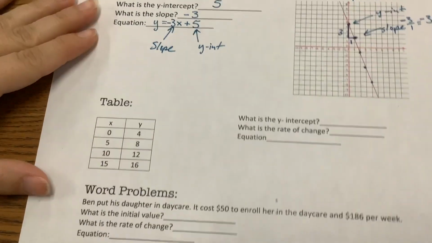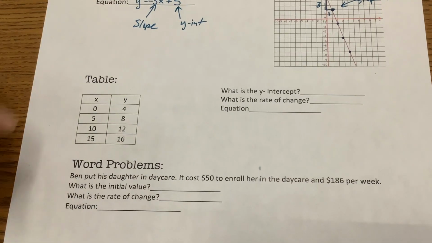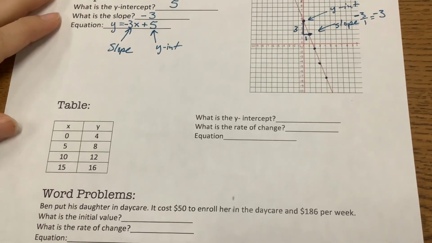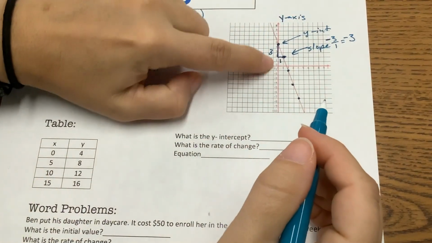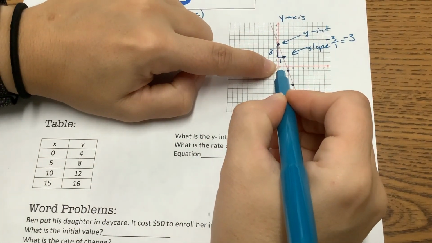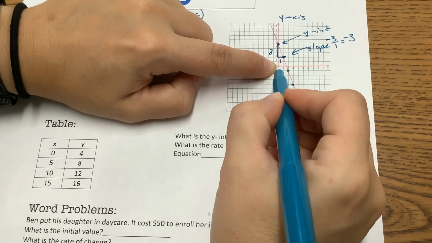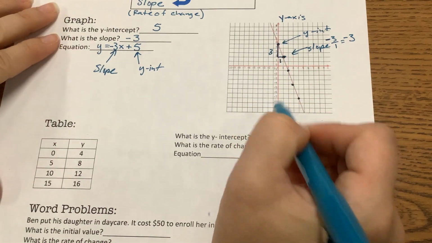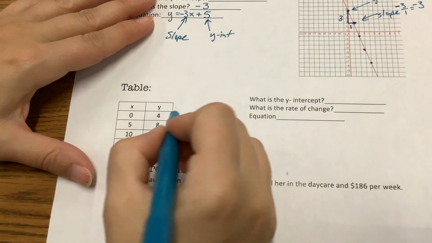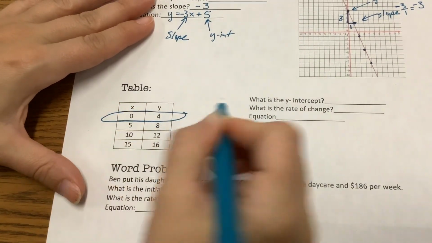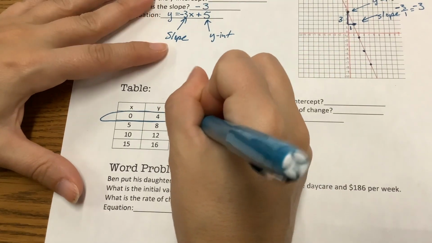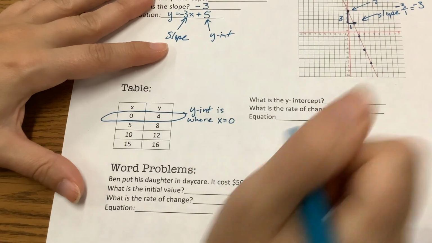Okay, on a table. So first, it says, what is the y-intercept? It's where it crosses the y-axis, right? Well, anytime that you're on the y-axis, what is x equal to? What is this value here at the origin? So if we're at 0 for x, then the y value is on the y-axis, right? So anytime you're looking for the y-intercept, it's where x is equal to 0. Make yourself a note: y-intercept is where x is 0.